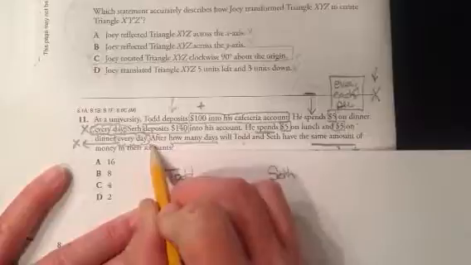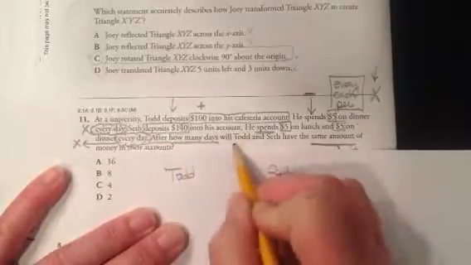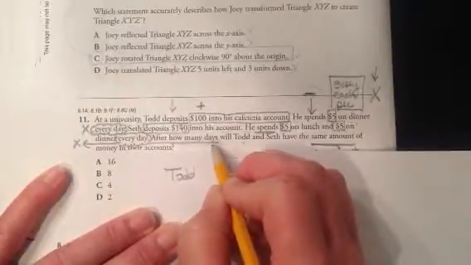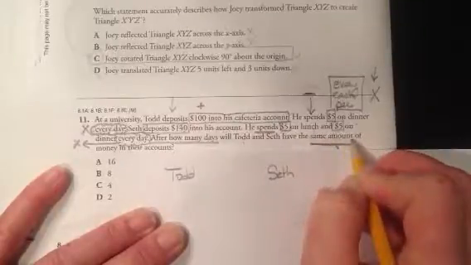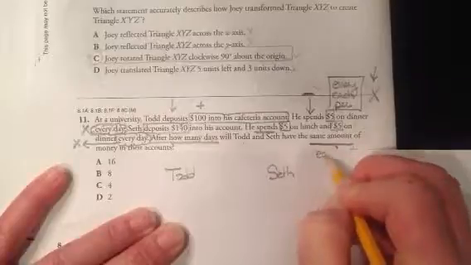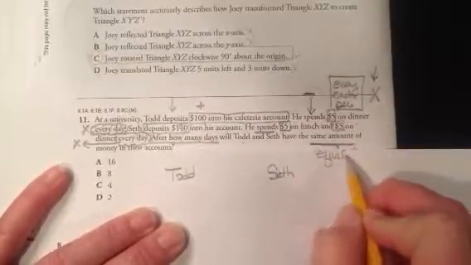So I keep reading the question. It says, after how many days? So the question is, how many days, isn't it? Okay. Well, Todd and Seth have the same amount. And when we see the words same amount, we think of the word equal. What's another word that we use in place of equal?